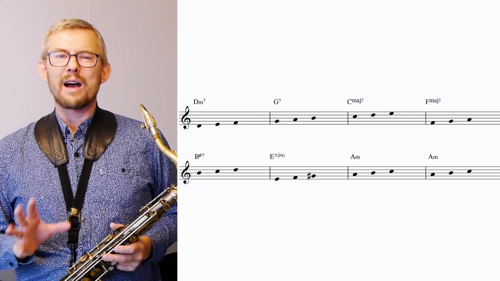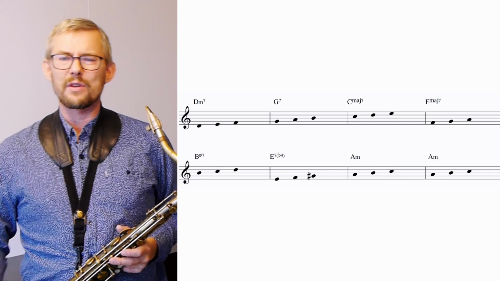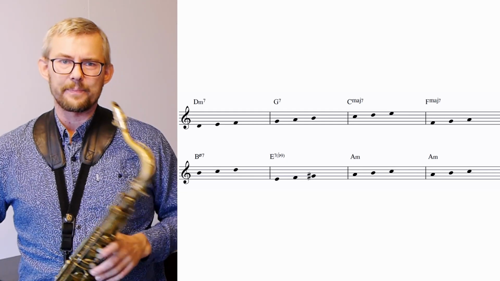Start playing a couple of rounds of rubato. Learn the sound of the notes very, very well. Rubato playing.